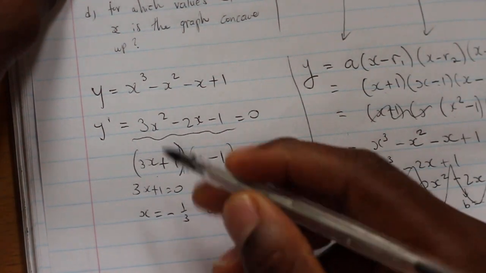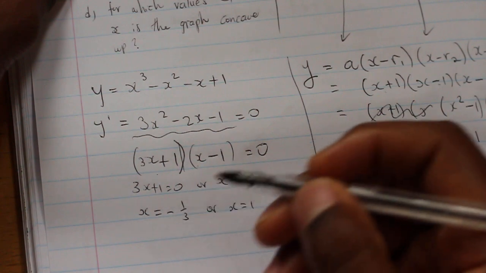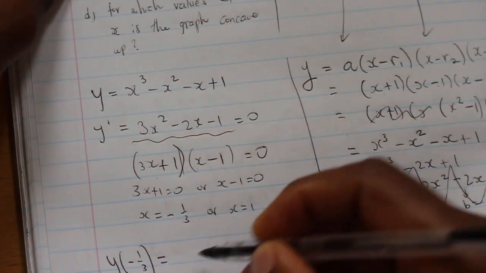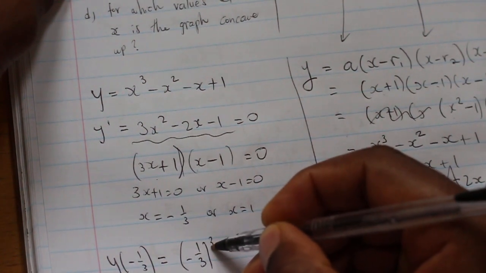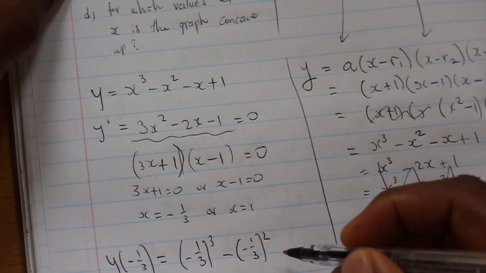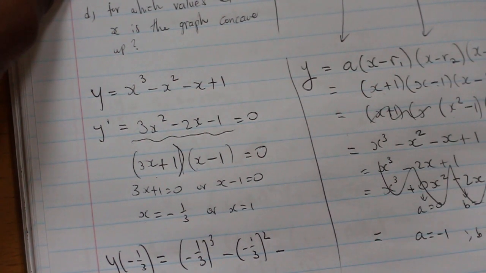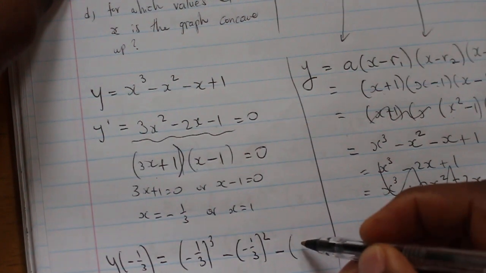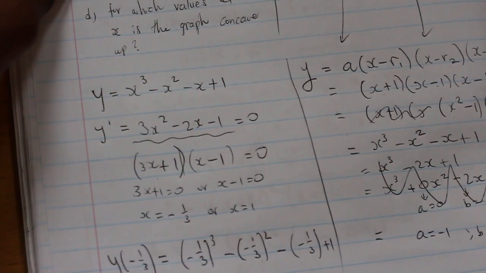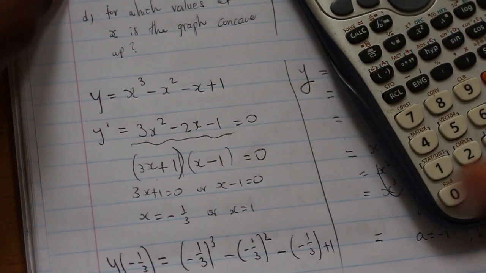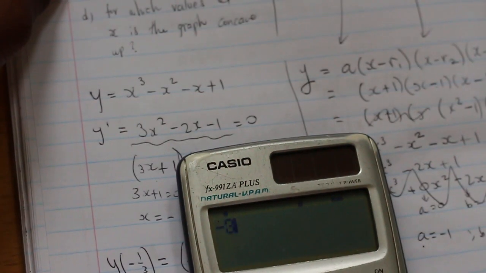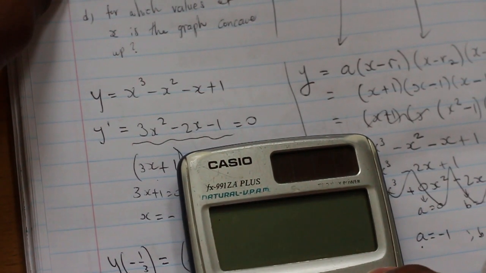So now let's go back to the original function and substitute -1/3. So y of -1/3, so -1/3 cubed minus -1/3 squared, and then minus -1 over 3 plus 1. So we're going to need a calculator for that. So we've got minus 1 over 3 as the answer.